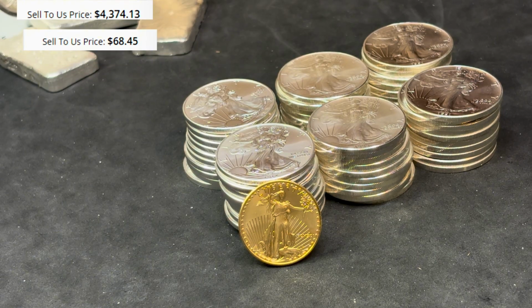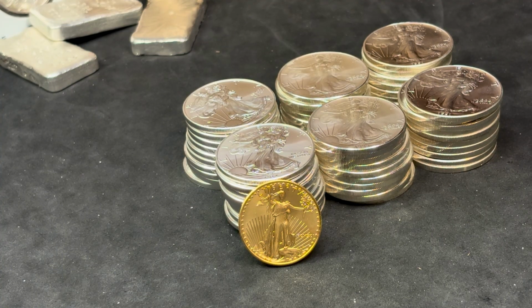Now, we're no longer talking about spot price or retail price. We are talking about the actual liquidation value, the amount of money you can realistically turn your metals into today. And when we compare those two numbers, we get a ratio that is closer to 64 to 1. That means that from a liquidity standpoint, it takes 64 silver eagles to equal the liquidation value of 1 gold eagle.